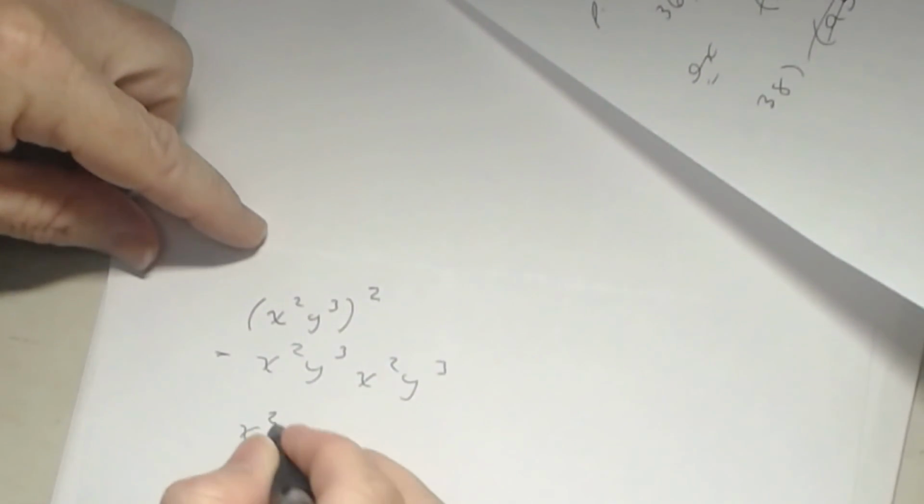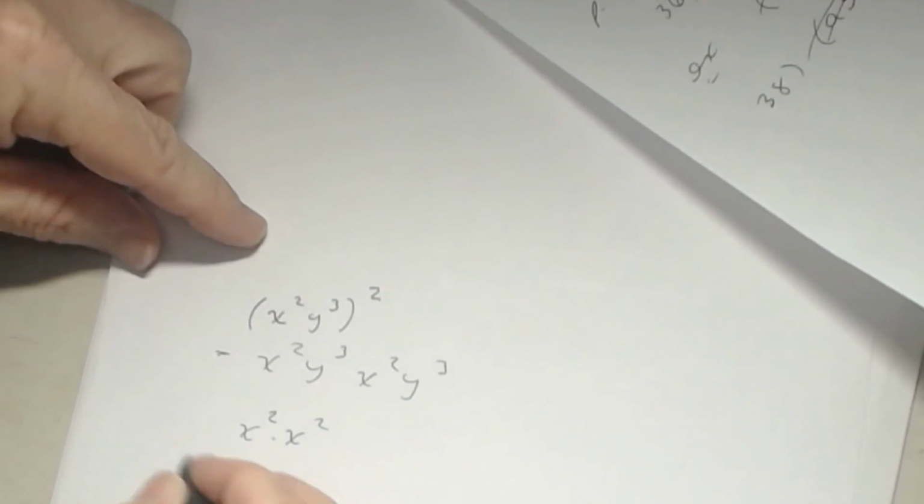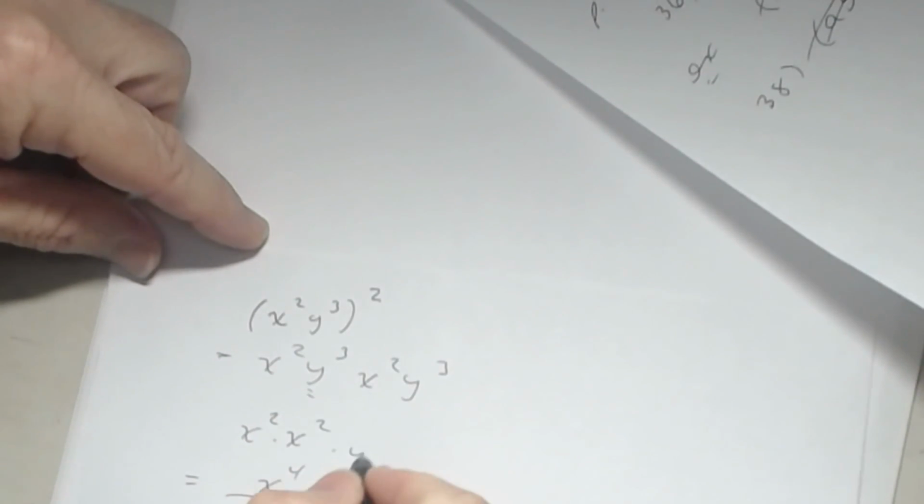And since I wrote it like this, then I can use the product rule. What's x squared times x squared? Now notice what I said. I said x squared times what? X squared, which is what? X to the fourth. What's y cubed times y cubed? Not y to the ninth, y to the sixth. We add. You add exponents. So that will be the answer. So the answer would be x to the fourth, y to the sixth. Okay?